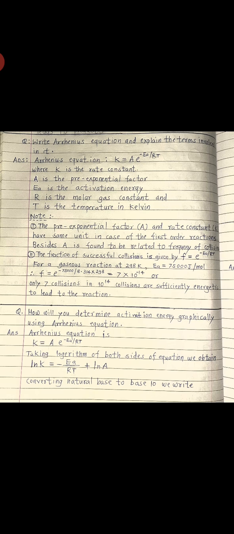Okay, for a gaseous reaction at 298 Kelvin, if the reaction is taking place in gas phase, then at 298 Kelvin what is the value of Ea? 75000 joule per mole. For a gaseous reaction at 298 Kelvin, Ea is equal to 75000 joule per mole. Therefore, f is equal to e raised to minus 75000 divided by 8.314 into 298 Kelvin.